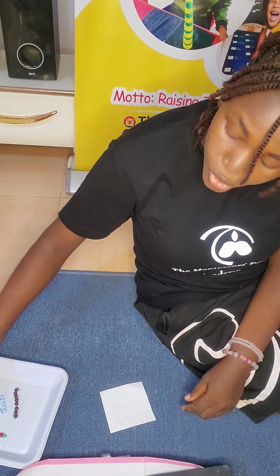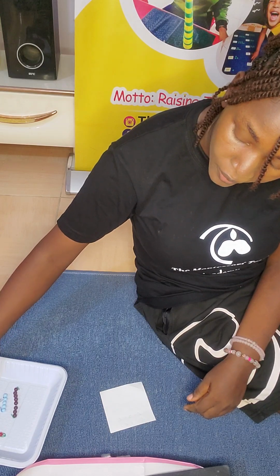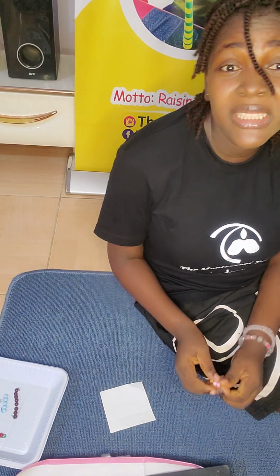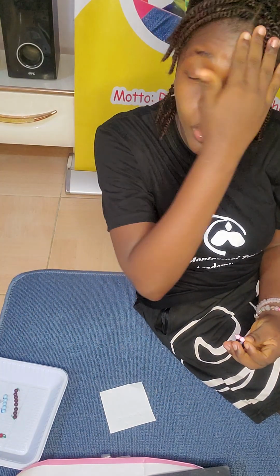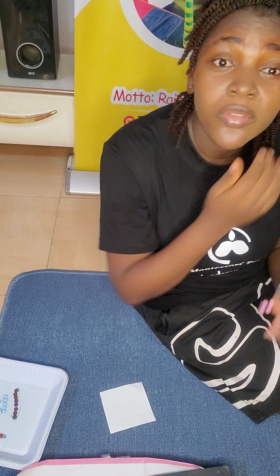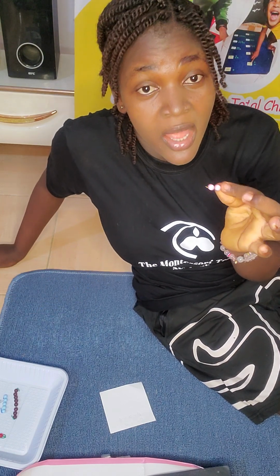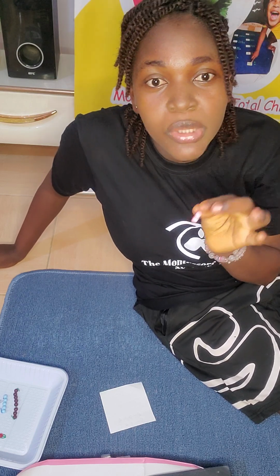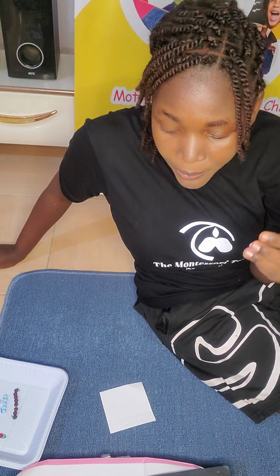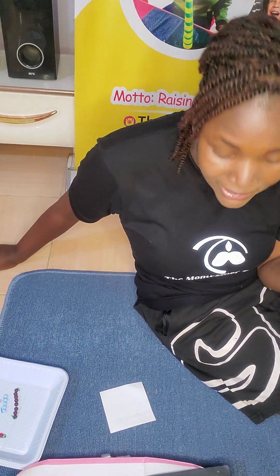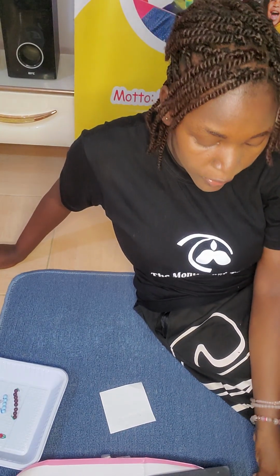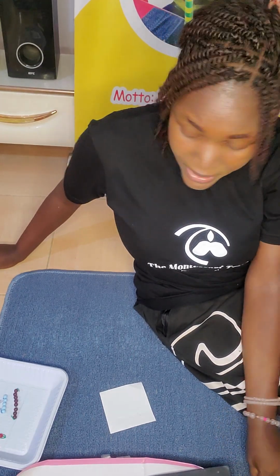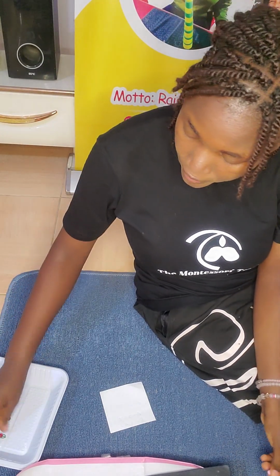Let's look at another one. 2 minus 1. The child needs to master what 2 represents. That's why you're using colors, so that the child will be able to know, okay, pink is 2. This one is 2. This one is 2. This one is 2. So the child will be able to know that this represents this. This represents this. So pink is 3. One of these has been removed.